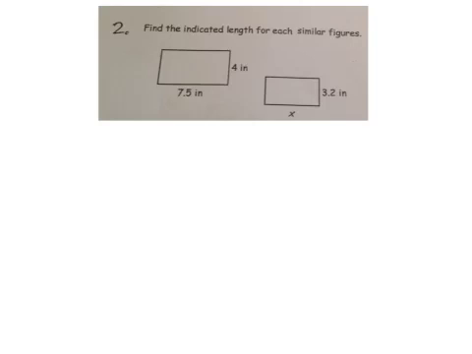Okay, question number 2 at the bottom says, find the indicated length for each similar figure. Okay, I'm going to color code this shape like we did in class the other day. I have a bottom and a bottom. Then I have a side and a side. I'm going to put my 2 blue numbers together to make a ratio, 7.5 and X. I'm going to put my 2 green numbers together to make a ratio. But the number that I put on top was 7.5, so I need to also put that same shape's number on top, which was the 4. So 4 is going to go on top, 3.2 is going to go on bottom.